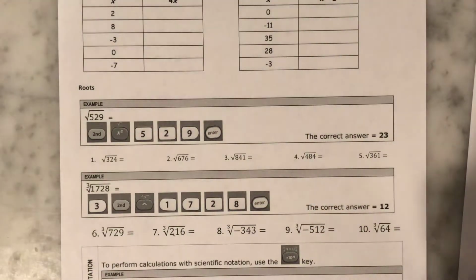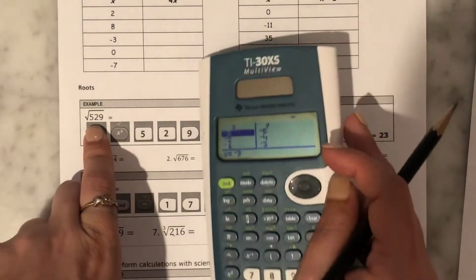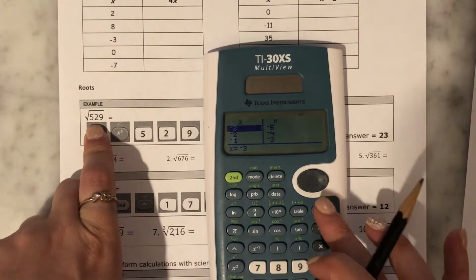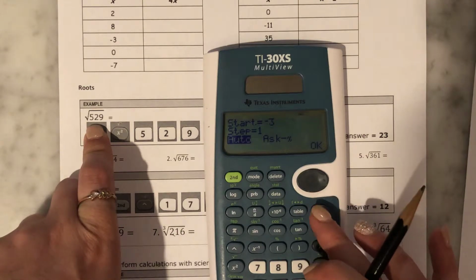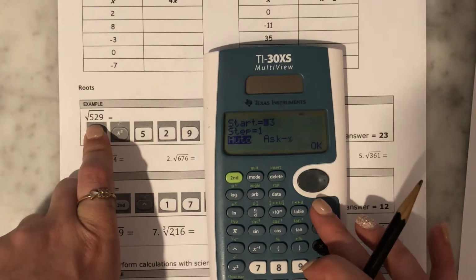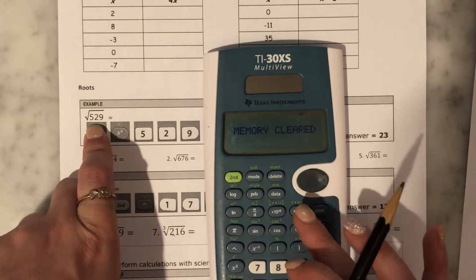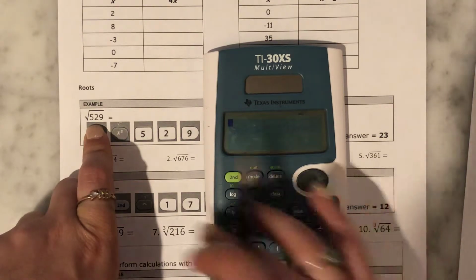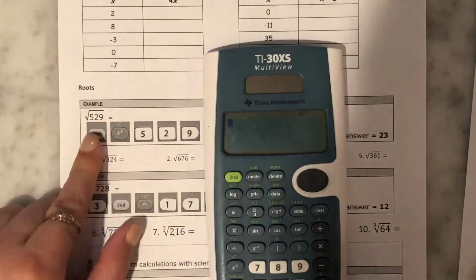Okay, so we want to do 529. So let me clear out of here. In fact, I'm just going to press clear and on at the same time, or one and then the next, and then clear again. So none of that is in there.